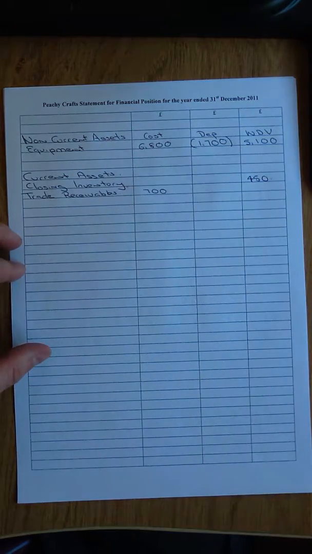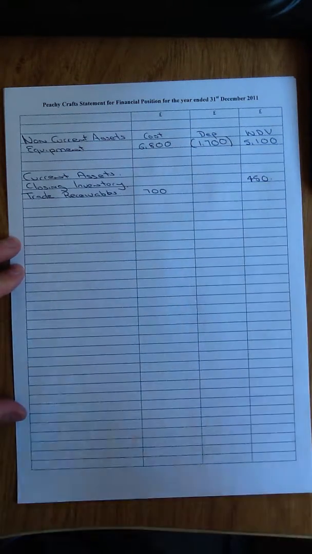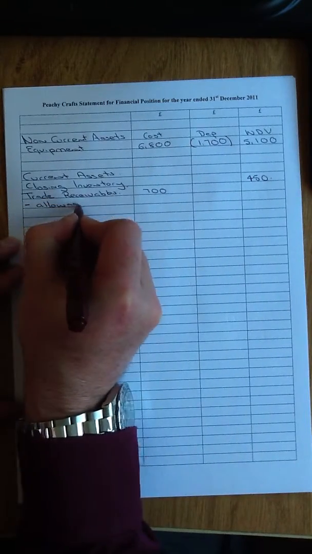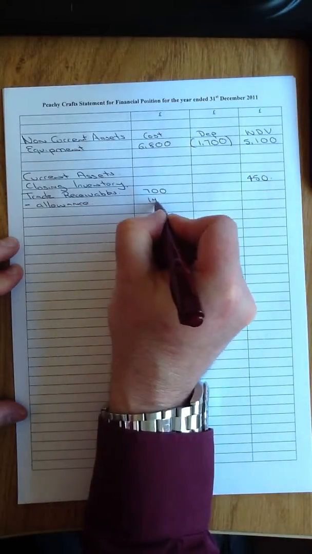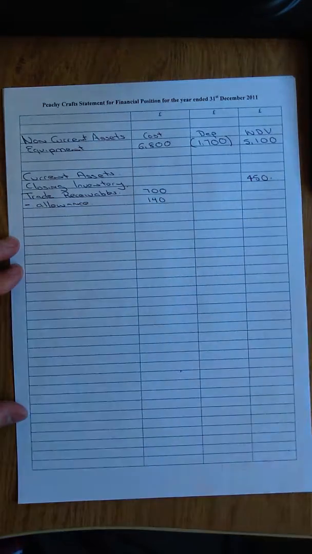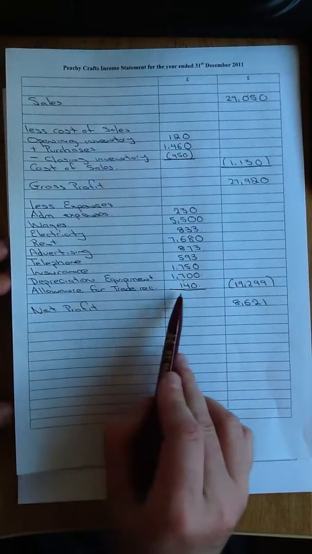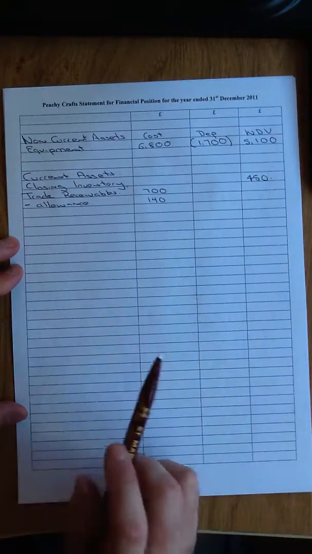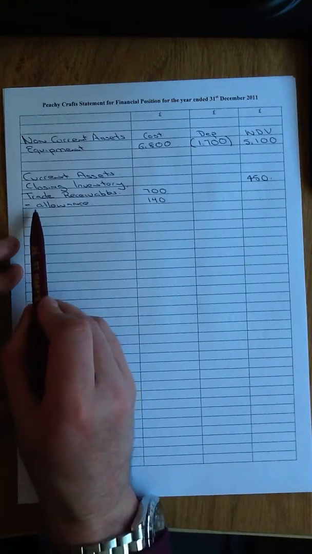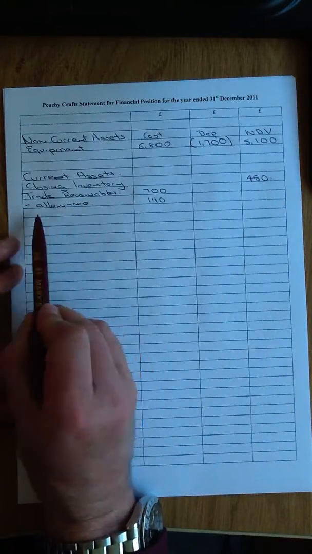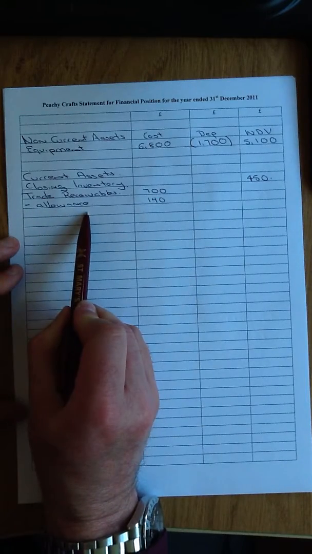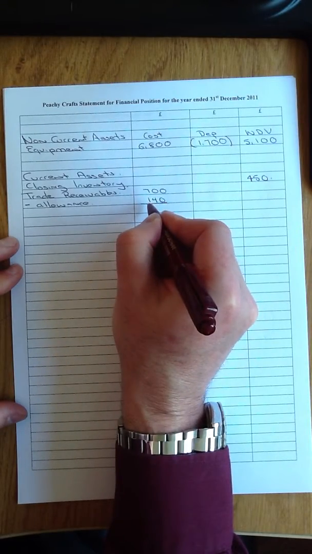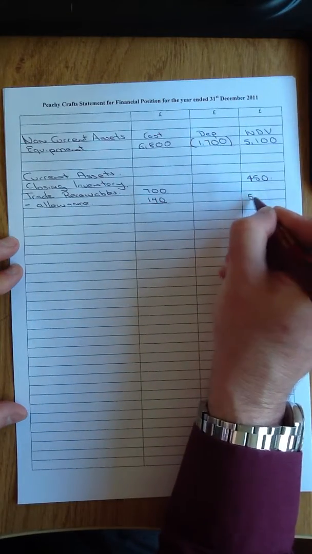However, we have created an allowance, so we have to take that away, minus an allowance. And the allowance that we calculated was £140, which we put into our expenses. Now earlier on I talked to you about bad debts. If there were any bad debts, you would also put those in, minus bad debts. But there are none, so 700 minus 140 gives you £560.